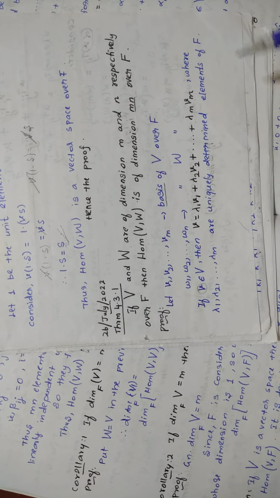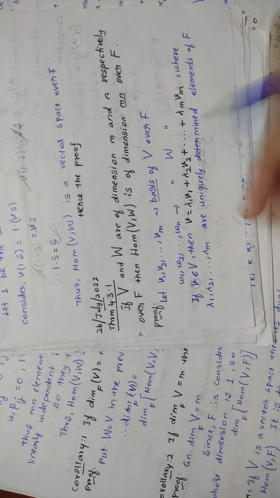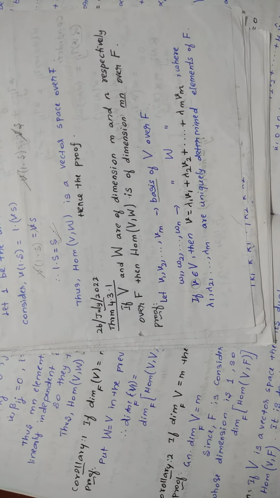It means the values of lambda 1, lambda 2, etc. lambda m are unique. We know that lambda 1, lambda 2, etc. lambda m are the scalars, and as we all know, scalars are from the field F, right?